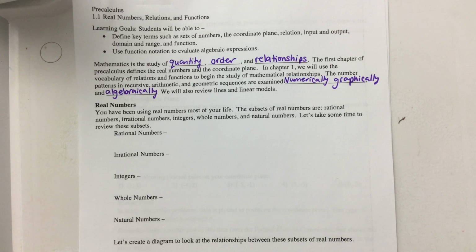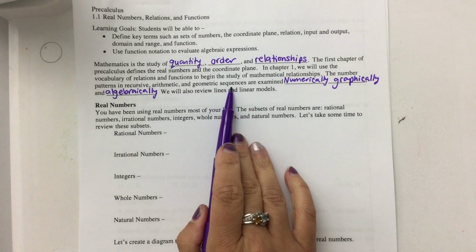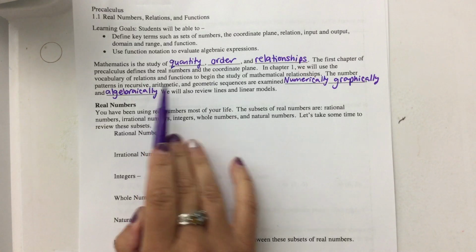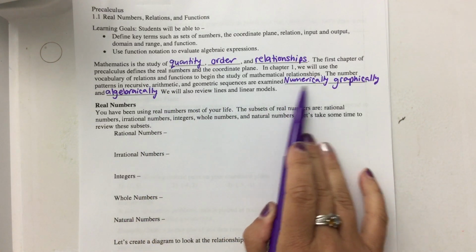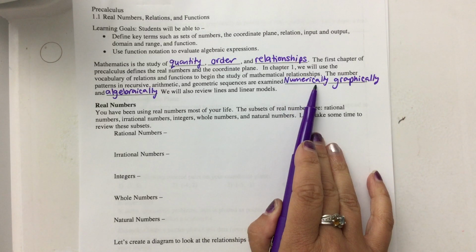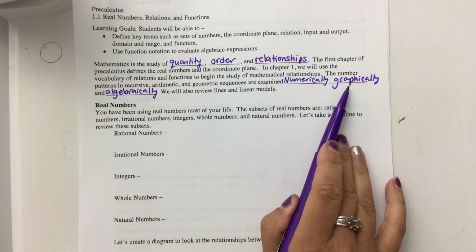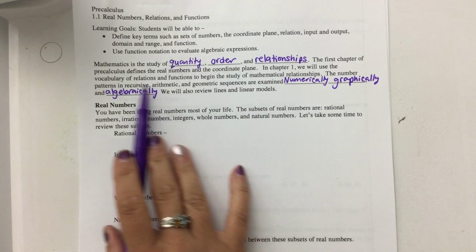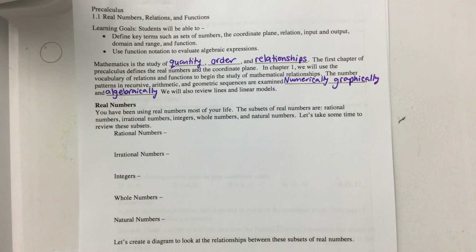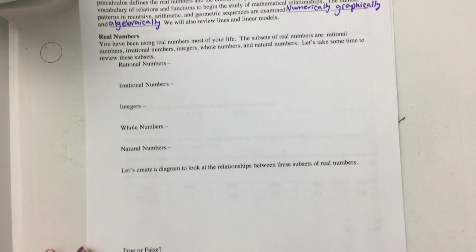So again, in Chapter 1, we will study sequences, recursive, arithmetic, and geometric. And as we study each type of sequence, we will look at those sequences using numbers, so numerically. What do they look like graphically? And then creating an equation algebraically. We will also review lines and linear models. So right away, let's start talking about real numbers.